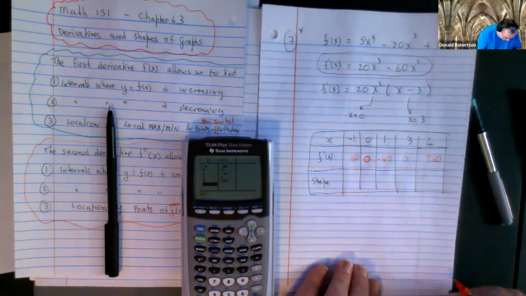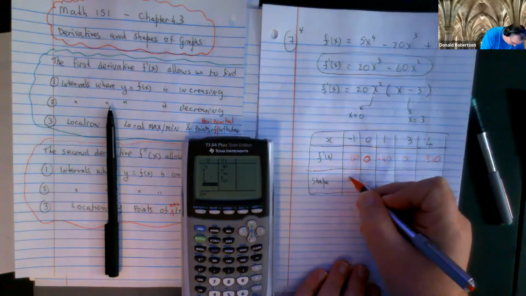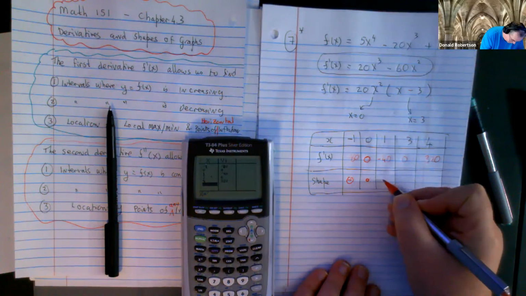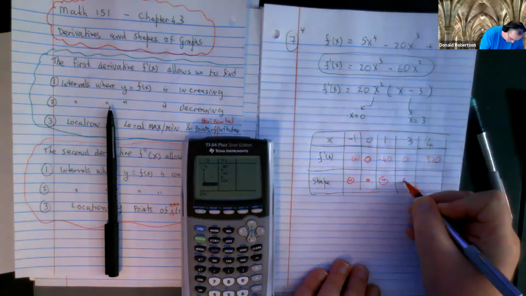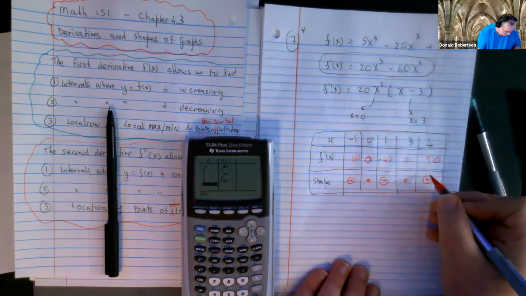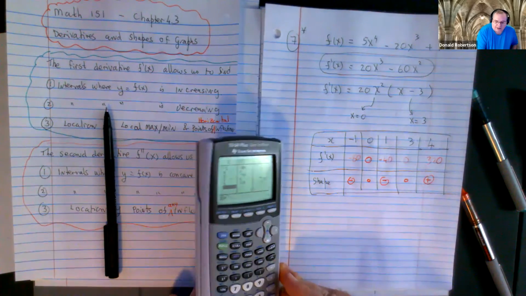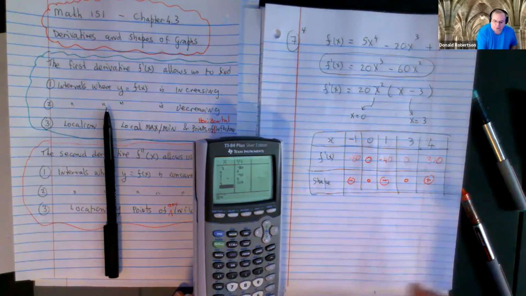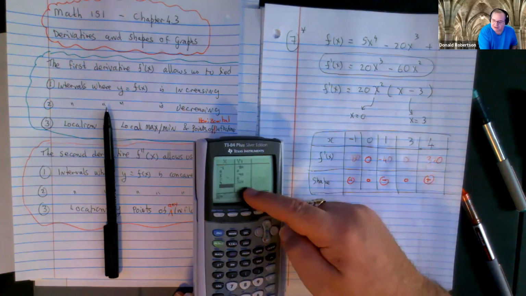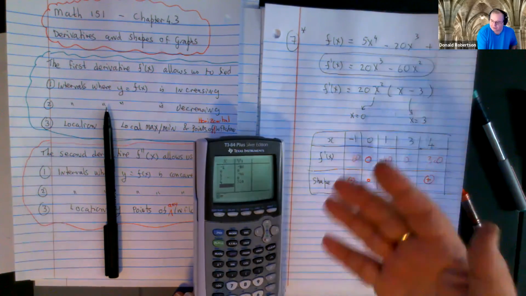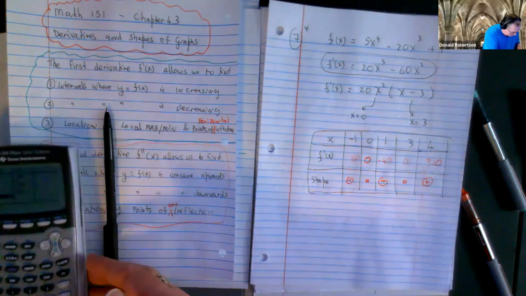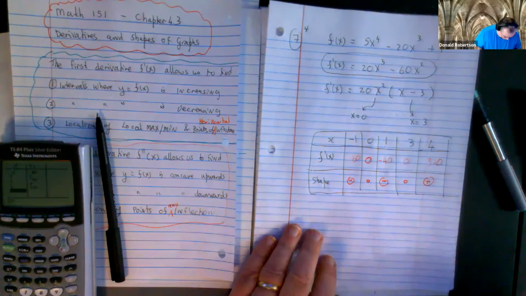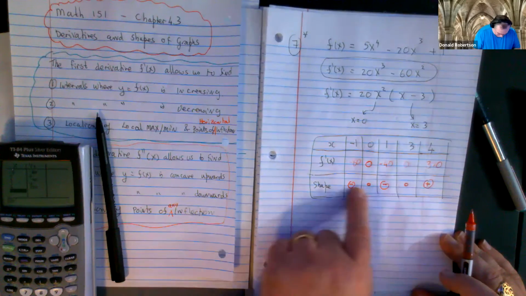Right, so the shape: that's negative. That's obviously 0. That's negative. That's 0 again. And that's positive. If one of my critical numbers was undefined, wouldn't an error maybe appear here in some cases? Not all the time, but it could. Right. So everything I need to know is here.